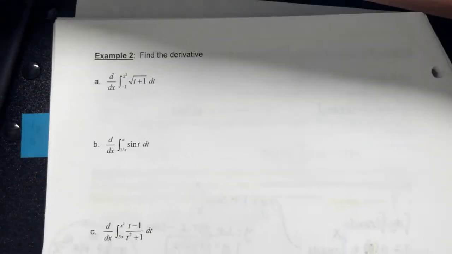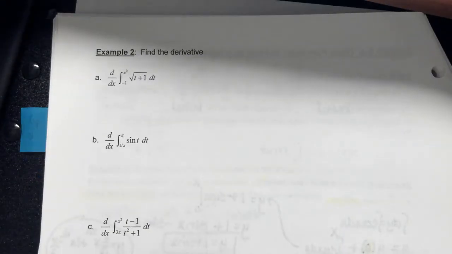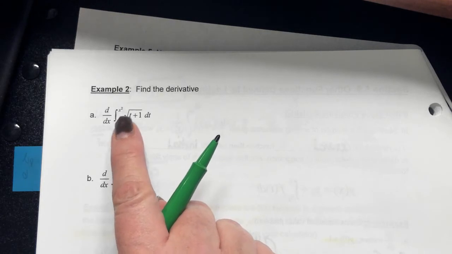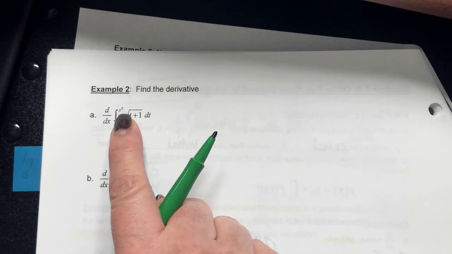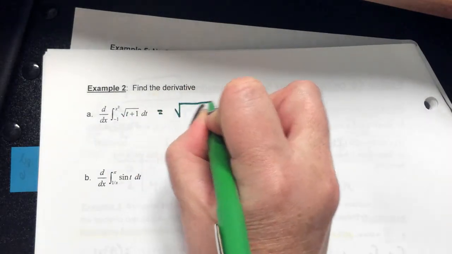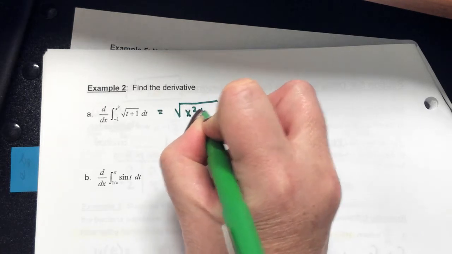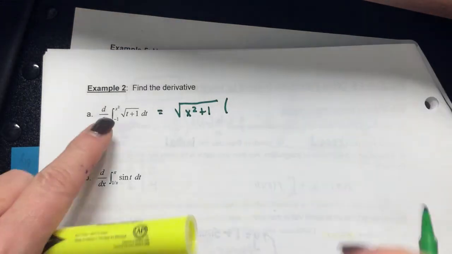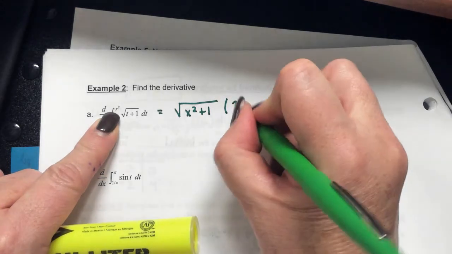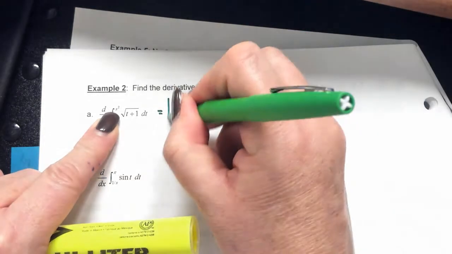So let's take a look at some examples. So notice they're still asking you to find the derivative of the antiderivative. Notice my lower bound is a constant, which is what I want. But notice my upper bound is an x squared. So what I'm simply going to do is plug in my x squared for t, so the square root of x squared plus 1. But then I have to multiply by the derivative of x squared. And what is the derivative of x squared? 2x. And you're done.